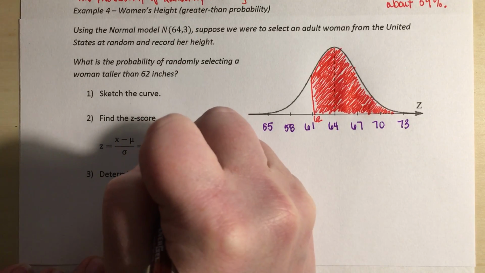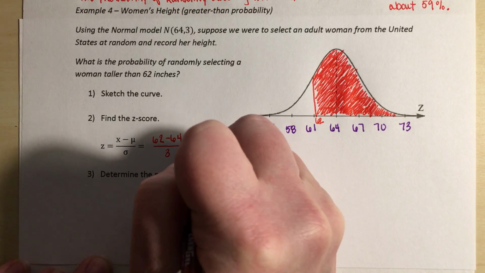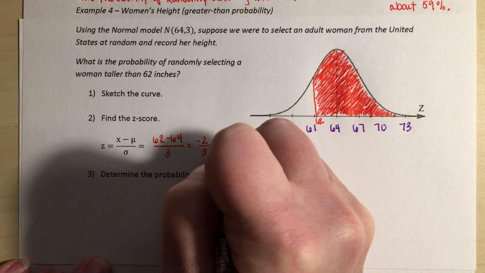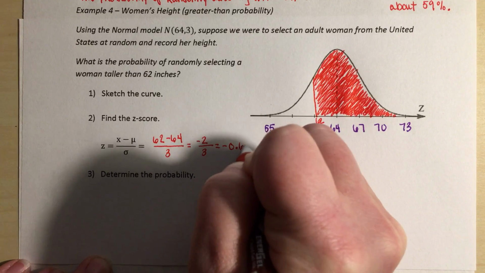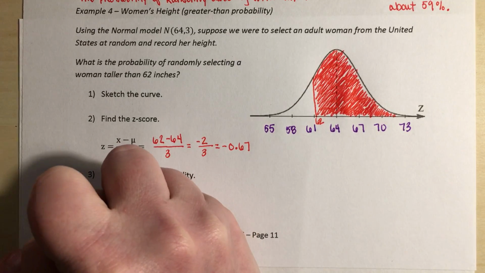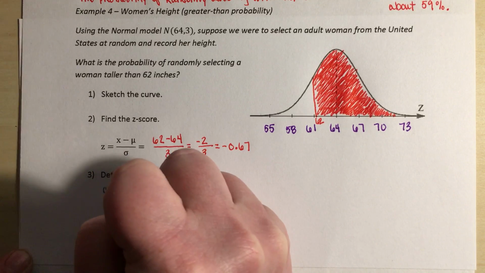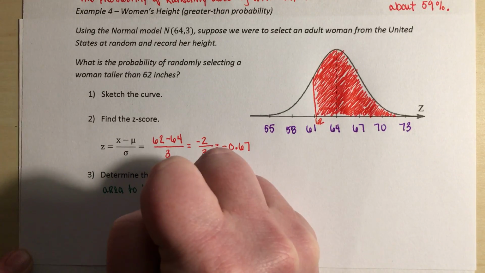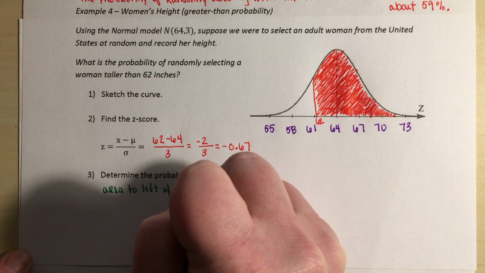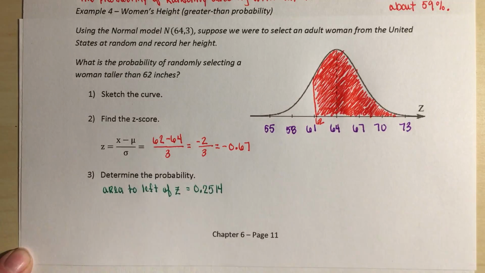So again, the height in question is 62 minus 64 over 3, the same negative 2/3 or negative 0.67 that we've been looking at. And remember when we look up the area in our table, we get the area to the left of z, which was that 0.2514 that we've used in the last two problems that we found from our table.